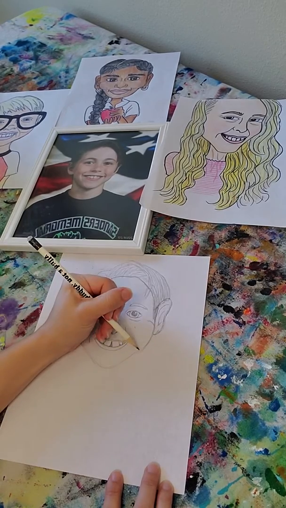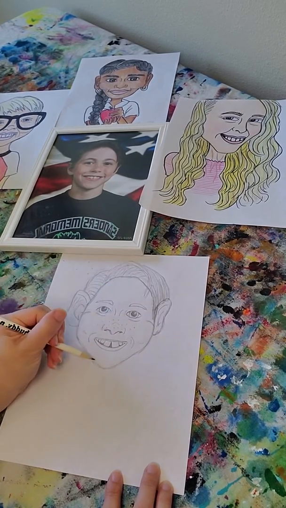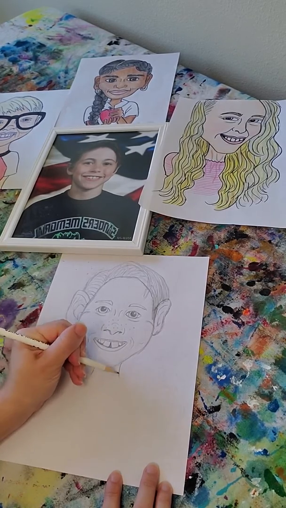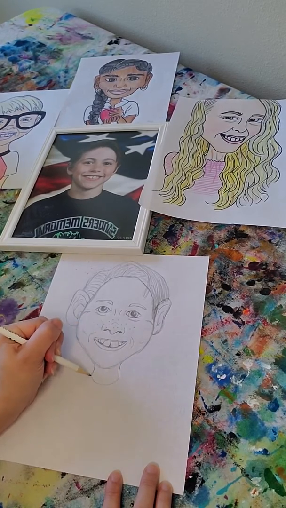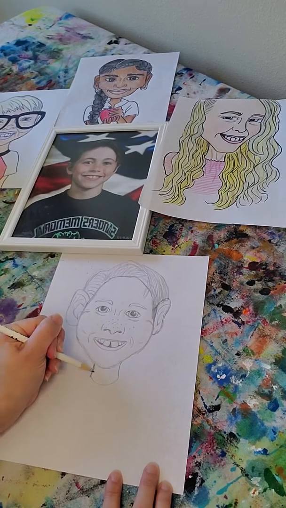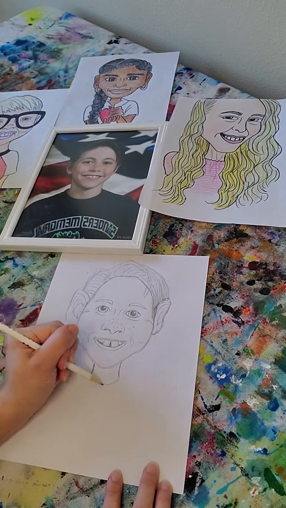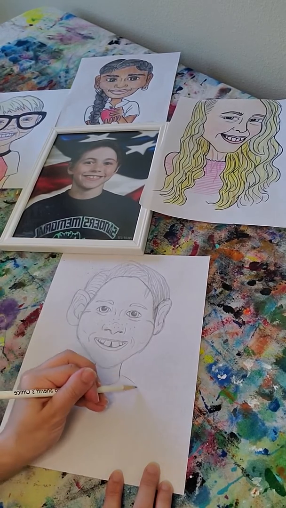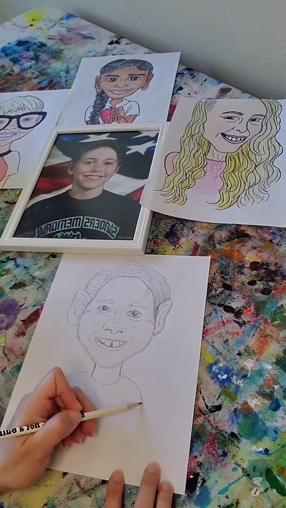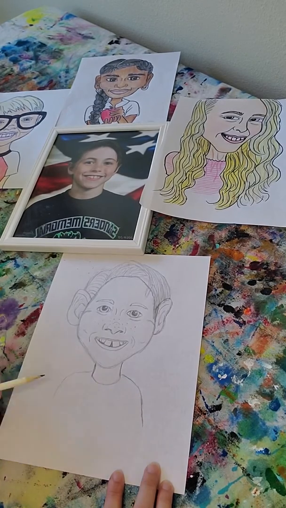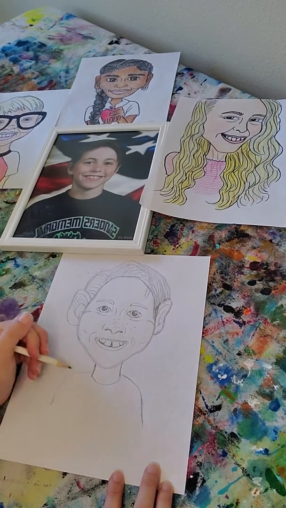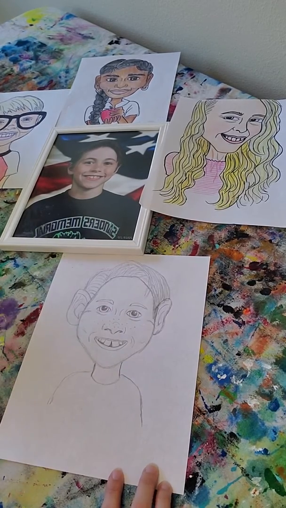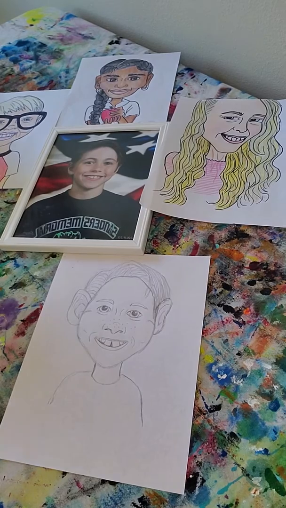Okay, and then we're going to make a little neck. And a little body. Okay, and then it's time to outline it.